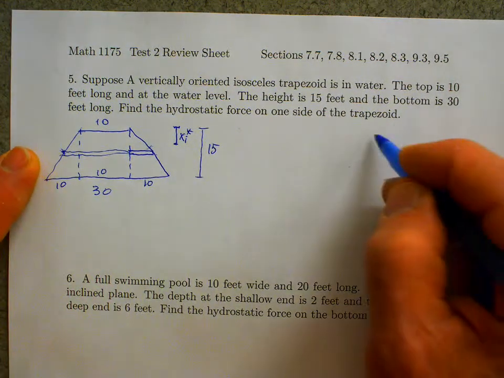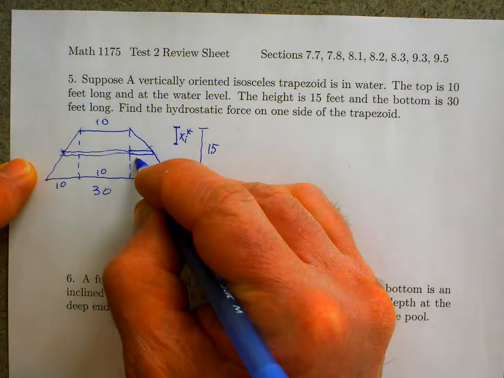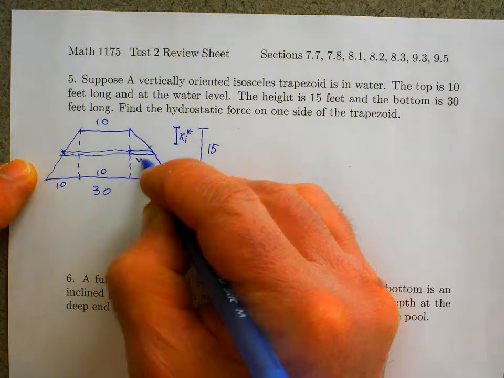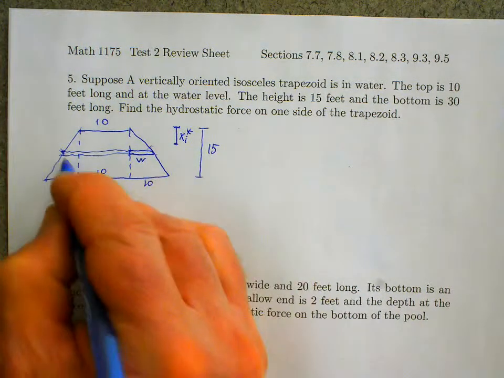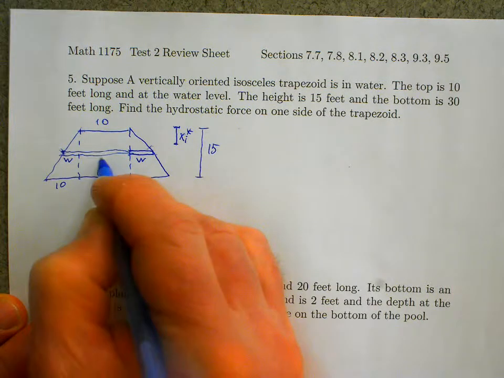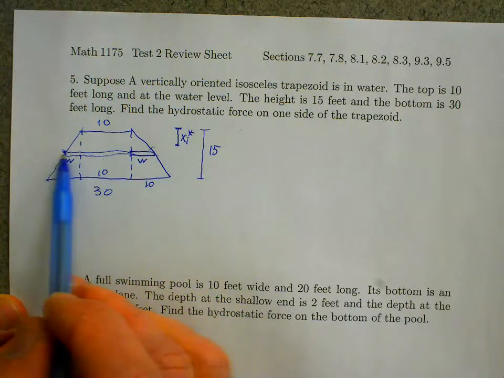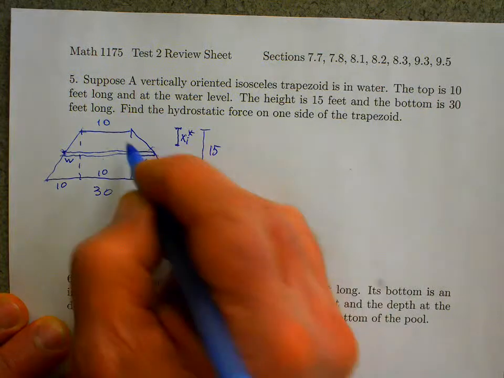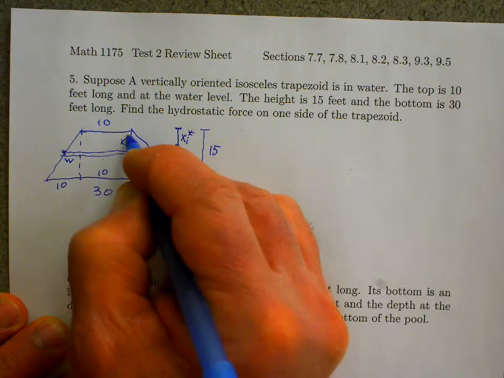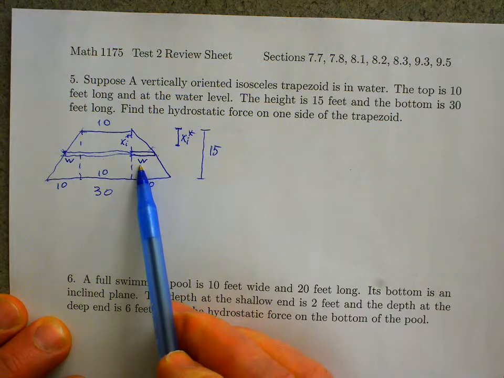Okay, so we'll use similar triangles to help us out. Let's refer to this distance here as W. So that means this is also W and this is 10. So the length of this rectangle is 2W plus 10. And we need to be able to express W in terms of x.